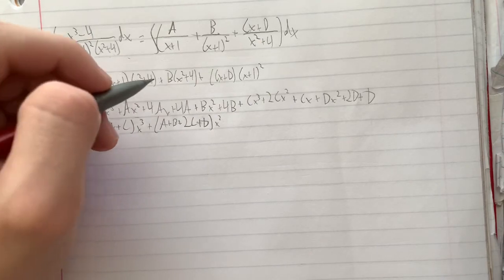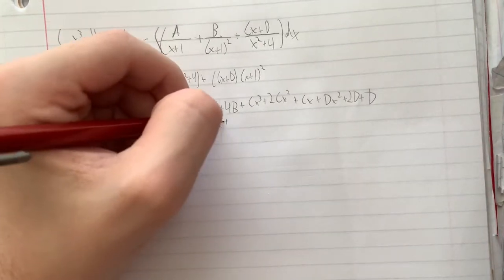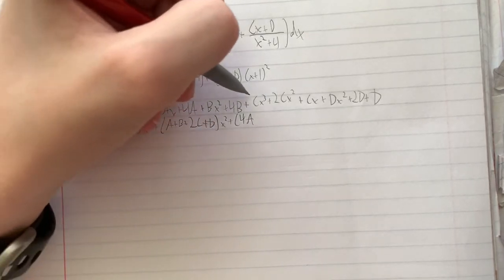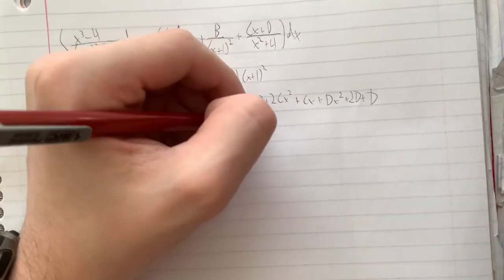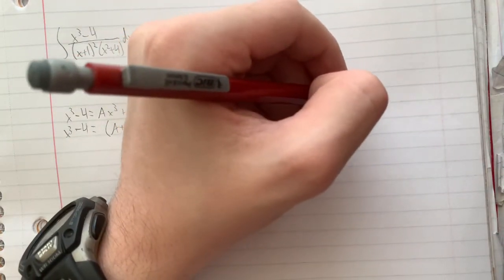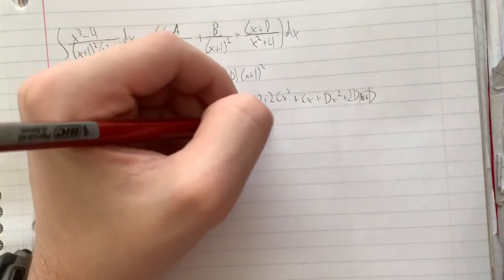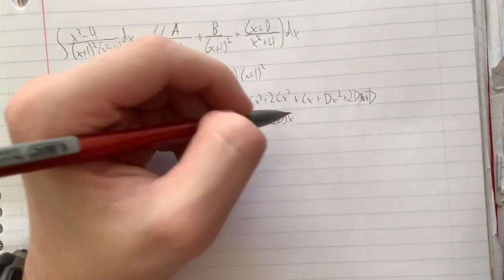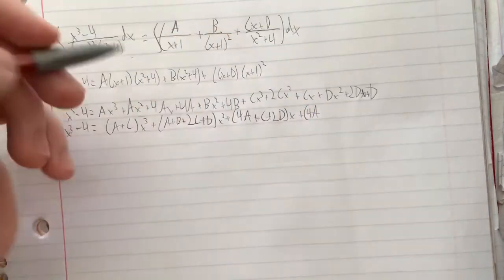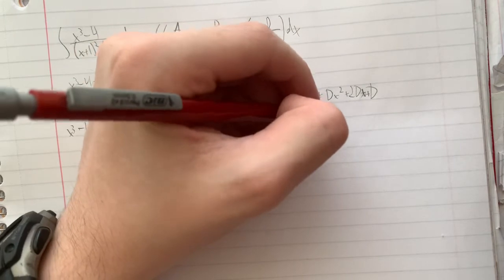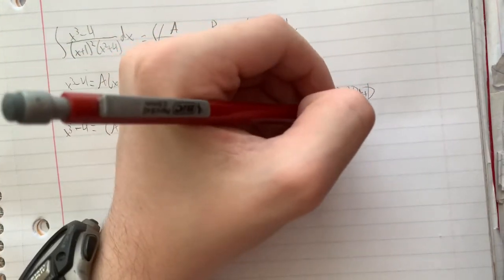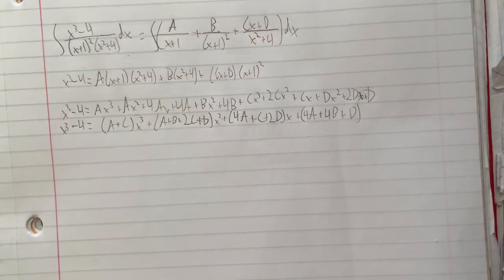Now our linear term is going to be 4ax plus cx, so we have plus c, plus dx, plus 2d times x, and then our constant term is going to be 4a plus 4b plus d.